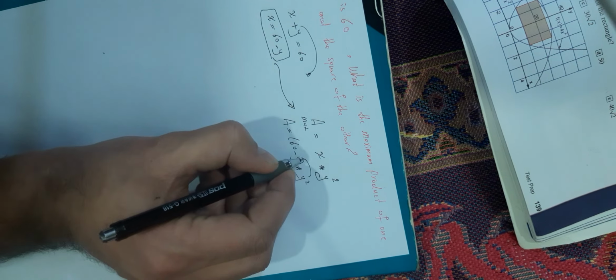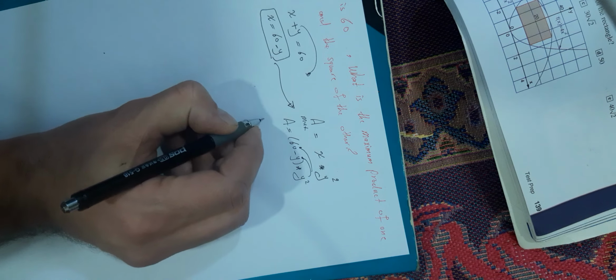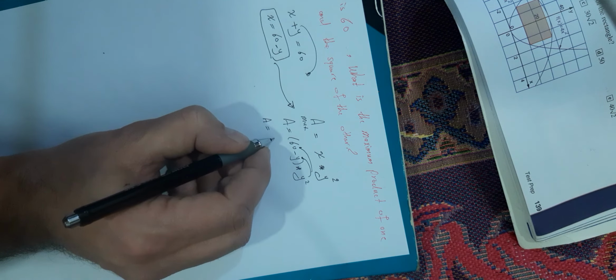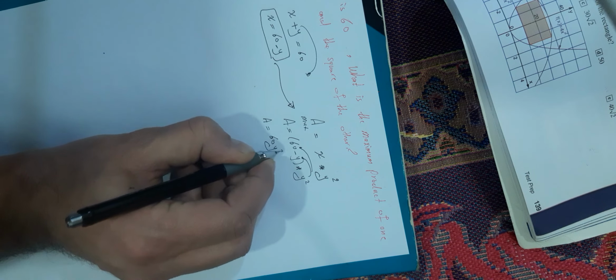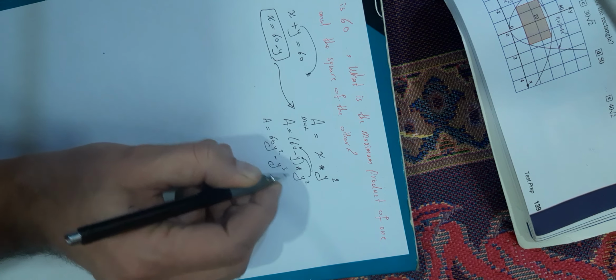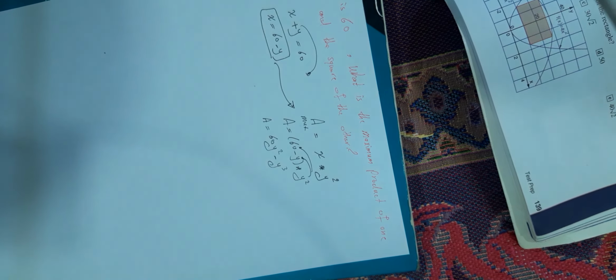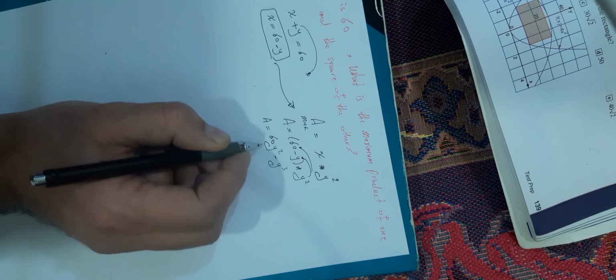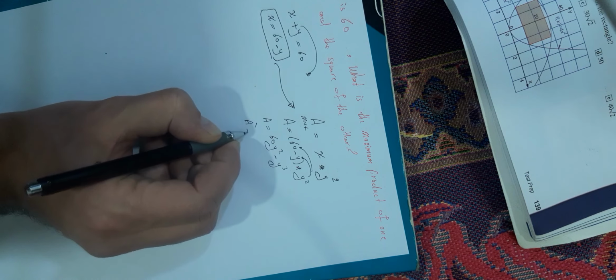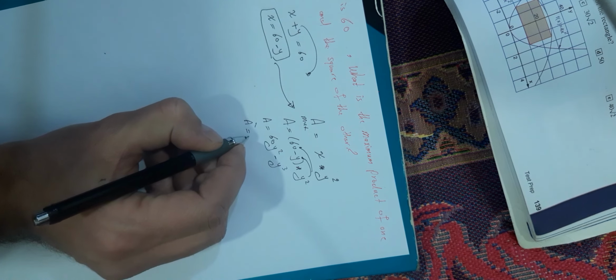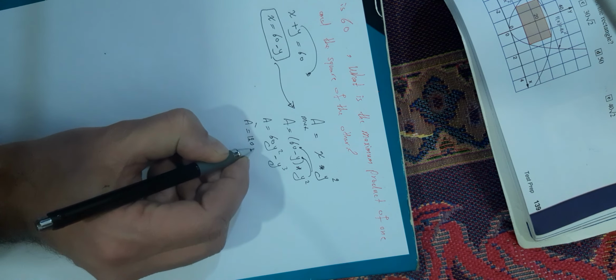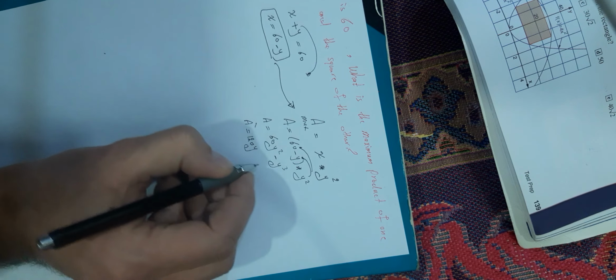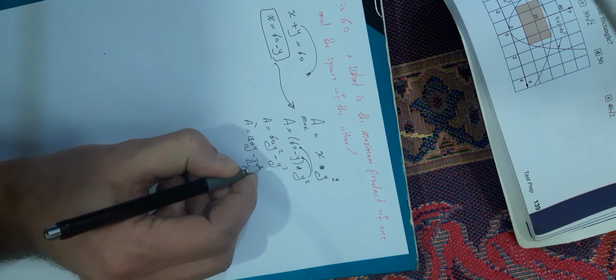So multiply y squared by the first and second again. Then a is equal to 60y squared minus y cubed, because y squared times y is equal to y cubed. After that, now you have just one variable, so I can take the derivative. 2 times 60 is equal to 120y and 3y squared.